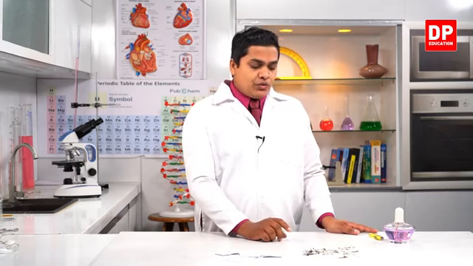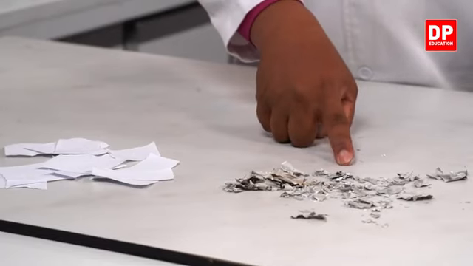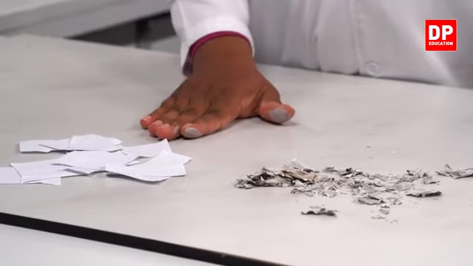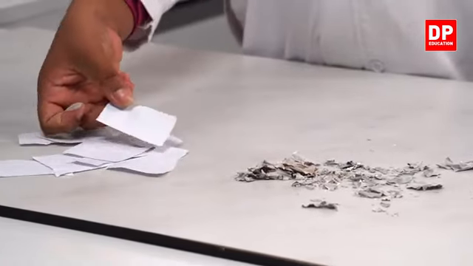So I'm going to ask you a simple question once again. Can you take these ashes and convert them into the same paper like this? Even a small bit of paper like this, so that we can write something?